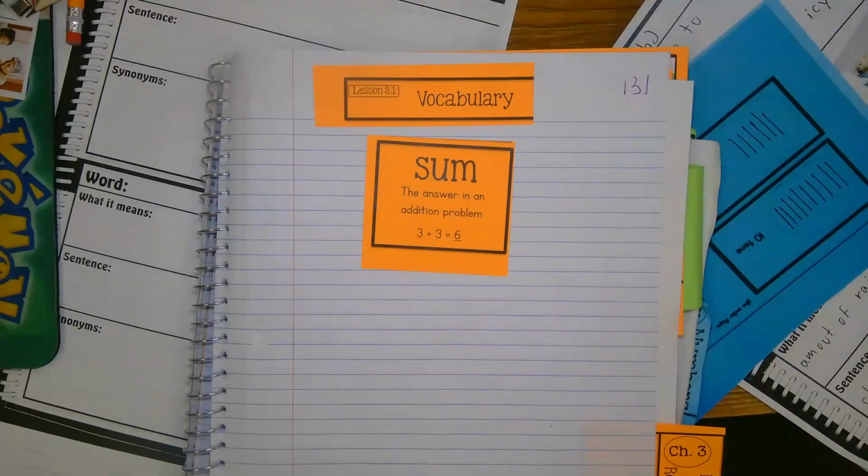All right, friend, you should be on page 131. You should have just finished your number of the day. Now we're going to go ahead and do our vocabulary for 3.1.